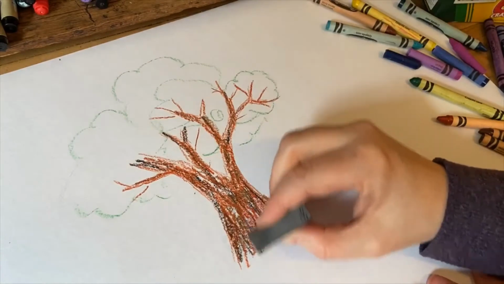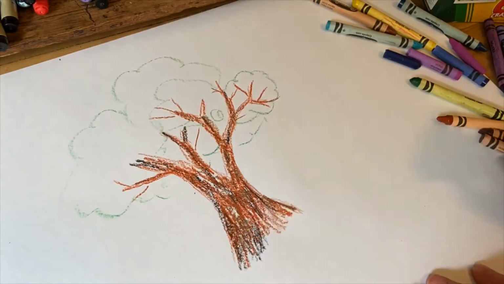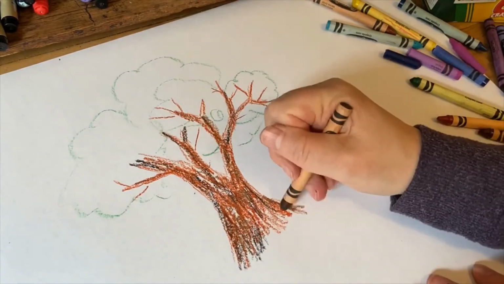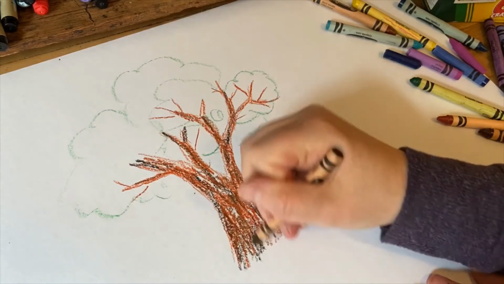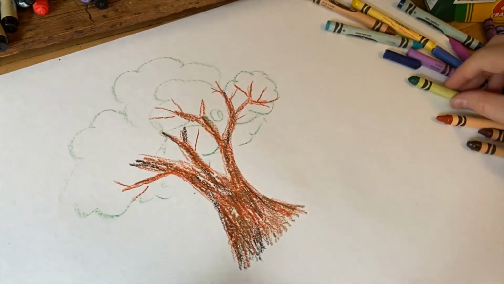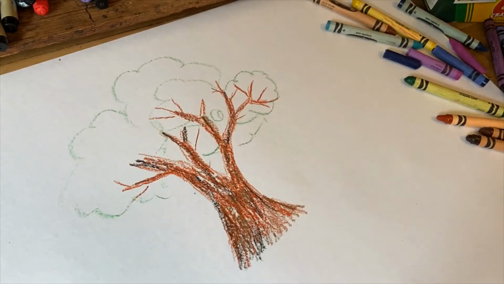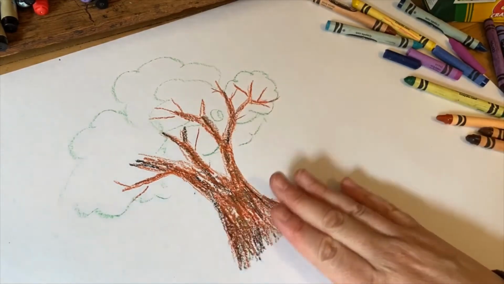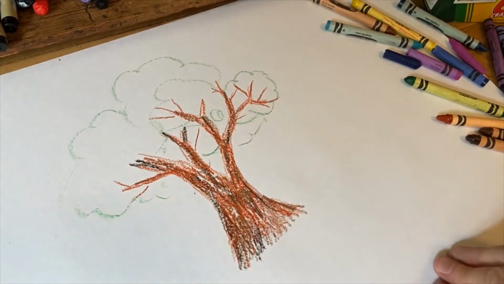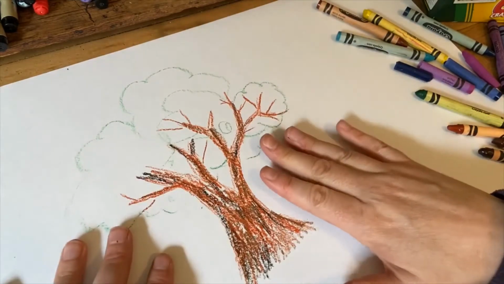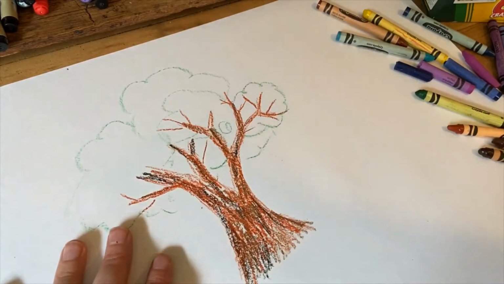Oh, you know what? I could have even actually rubbed a real tree to make the texture of the tree. That would have been cool. All right, so now I'm going to color a little bit. I'm going to speed it up, and then I'll come back and show you some more ideas that go with it.